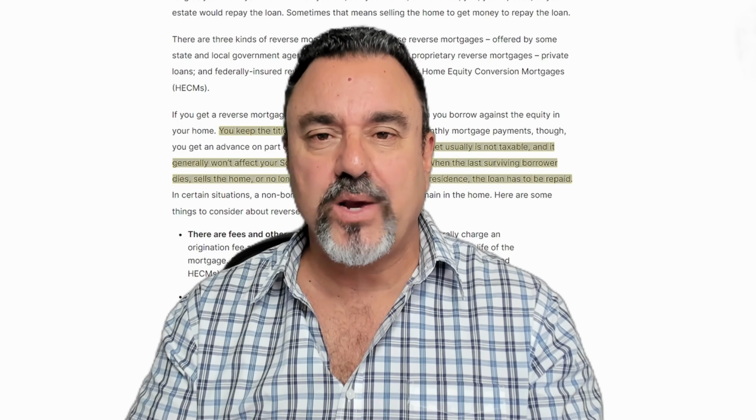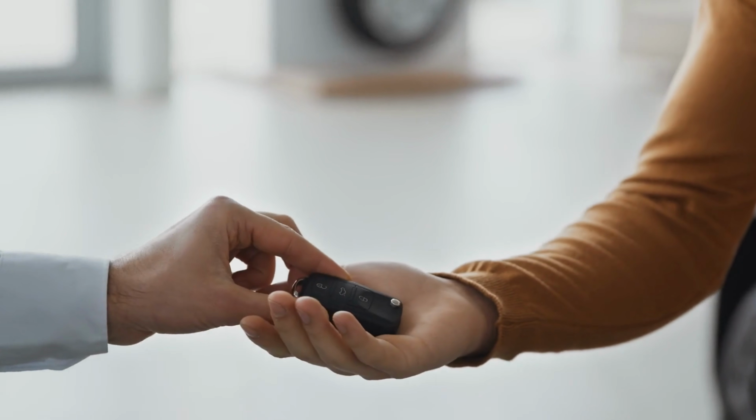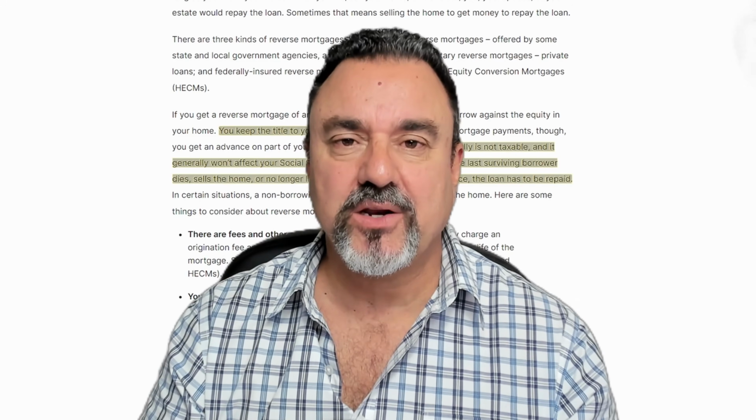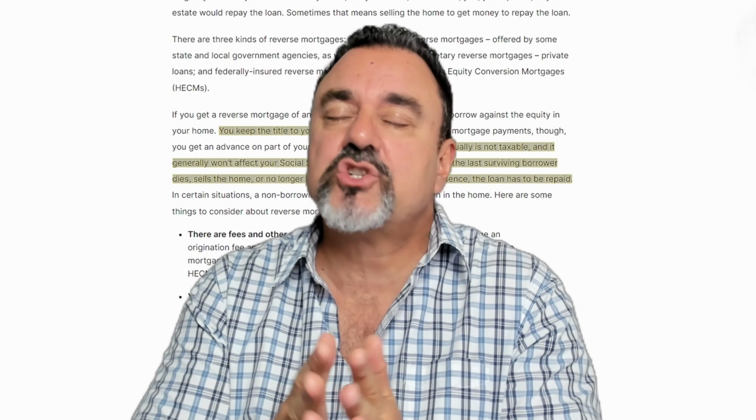So in that situation, you would most likely hand the keys over to the bank and say, we had 40, 50, 60 years living in the house. We enjoyed it, never had to make a mortgage payment. The house is yours. That's the only time that it would happen, if you're in that loan so long that the amount you owe exceeds the value of the property. You can hand the house over to the bank with no repercussions. You don't owe anything else. There's no recourse on the loan.